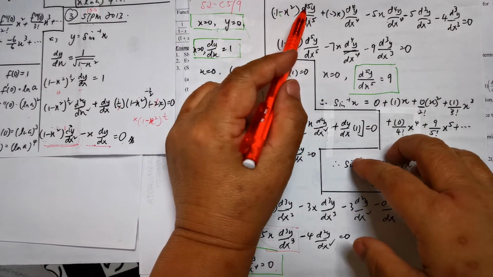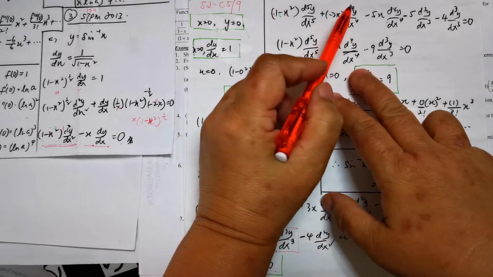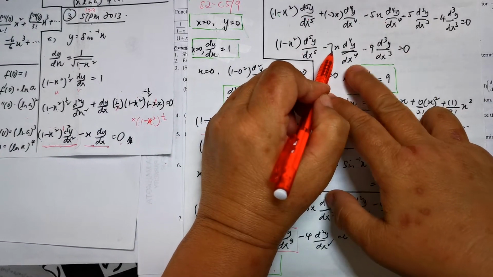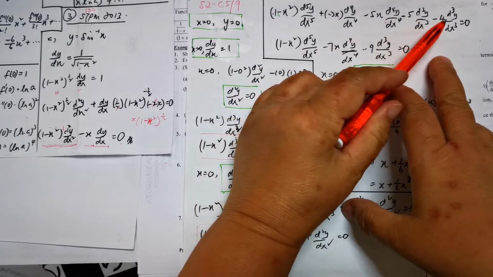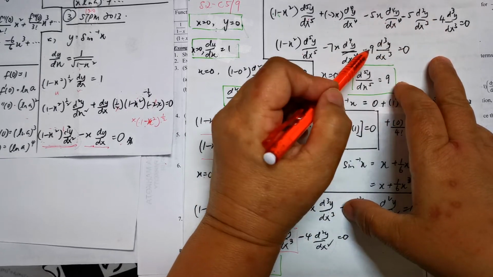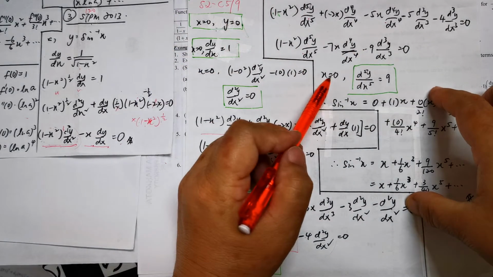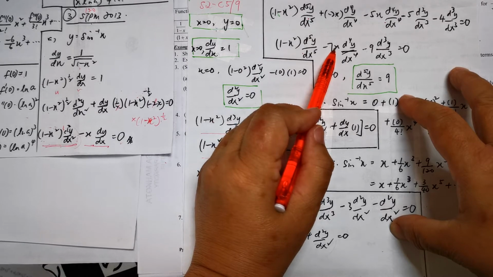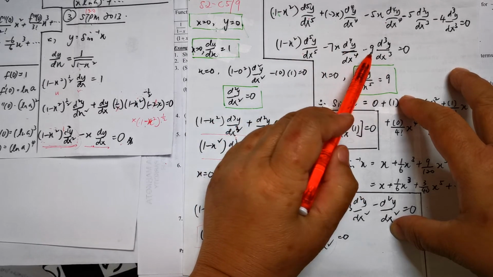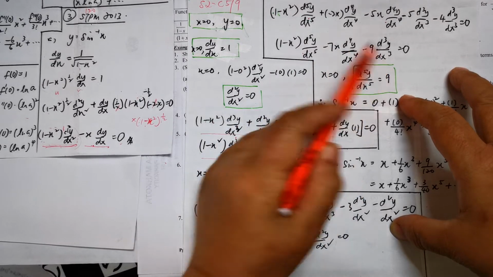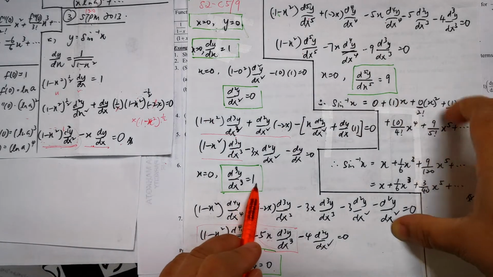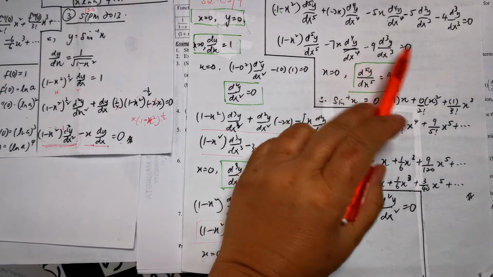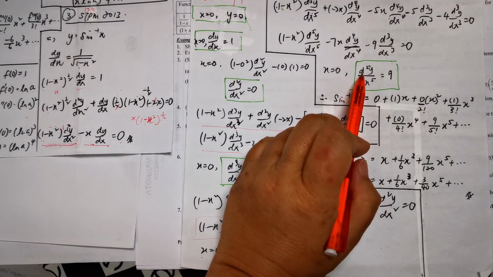Fifth derivative only 1. Fourth derivative has 2 here, so minus 2x, minus 5x, minus 7x. Third derivative also 2: minus 5, minus 4, minus 9. Then when x equals 0, this is 1. When x equals 0, this one becomes 0. And negative 9 times the third derivative here. See? Third derivative here, you get 1. So it's minus 9. So minus 9 shifts here, so your fifth derivative is 9.